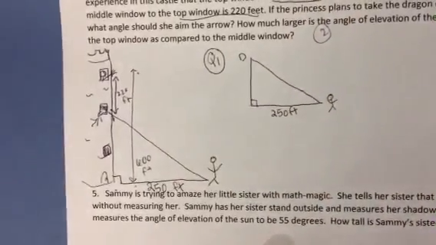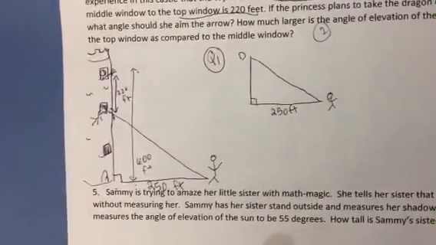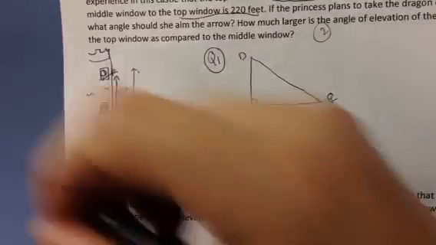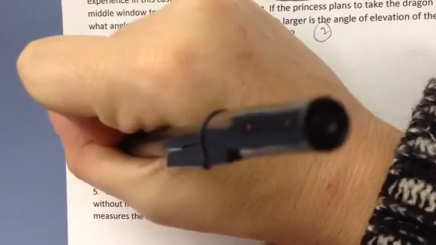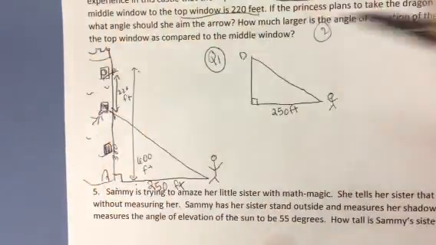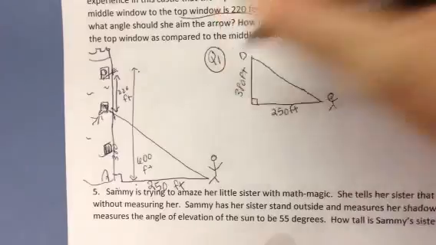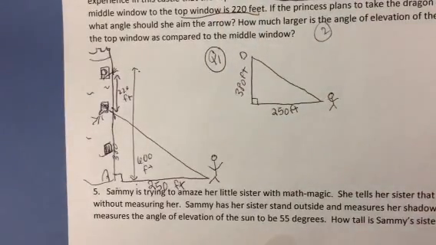So we just need to do some subtraction. 600 minus 220 feet, we're left with 380. So that means that this distance from here to the dragon's window must be 380 feet. My sketch is probably not to scale here.